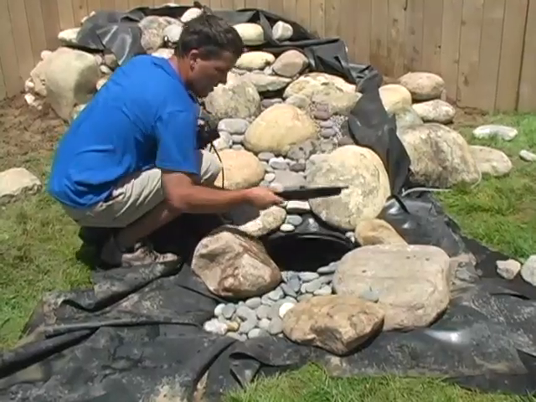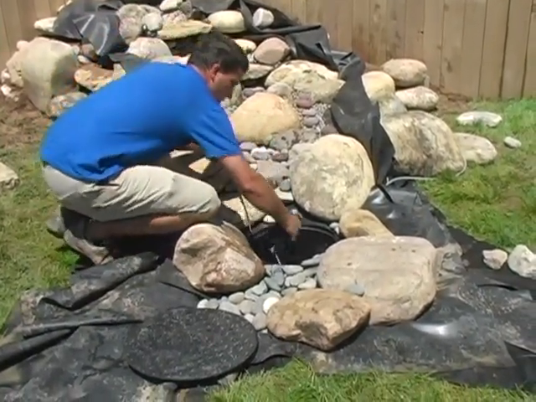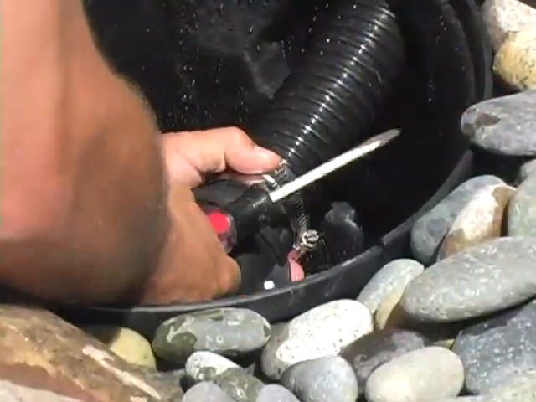We will now connect the pump to the waterfall well. Lower the pump assembly into the waterfall well and attach the hose.